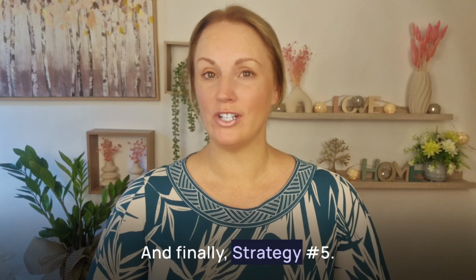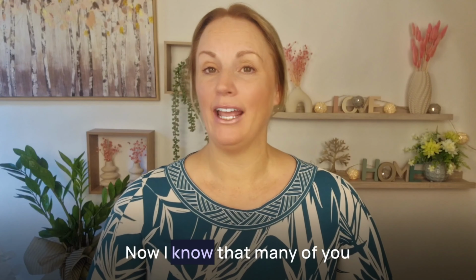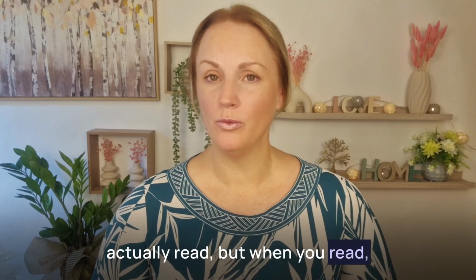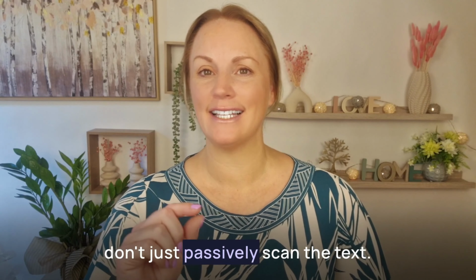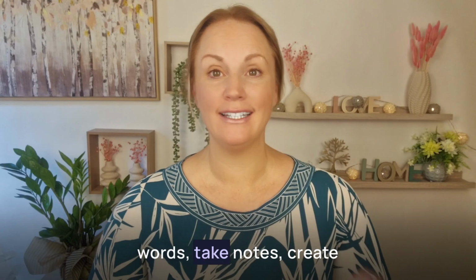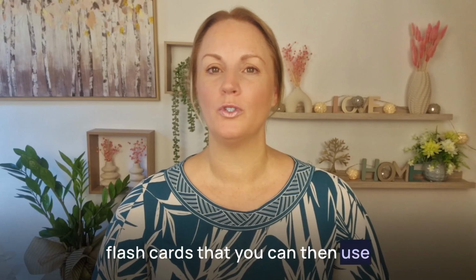And finally, strategy number 5, engage in active reading. Now, I know that many of you actually read, but when you read, don't just passively scan the text. Instead, highlight new words, take notes, create flashcards that you can then use in the above 4 strategies.